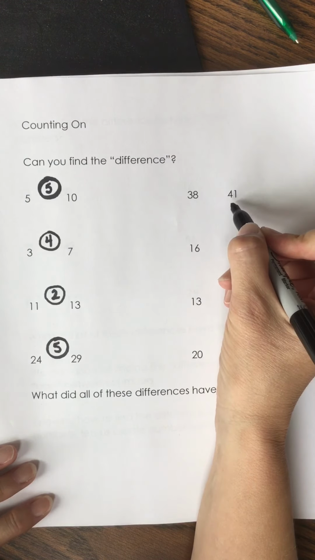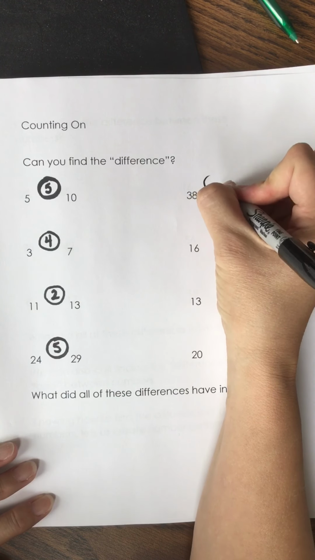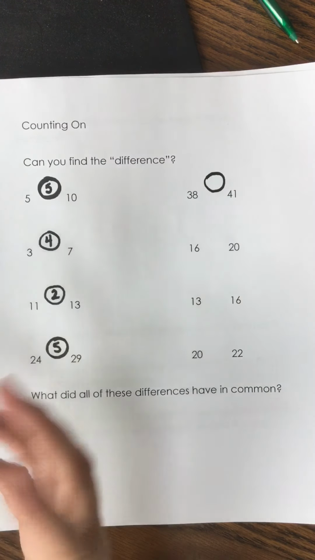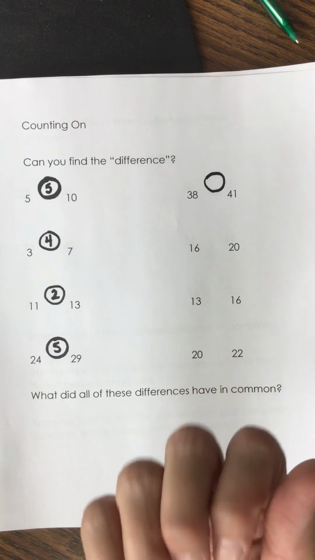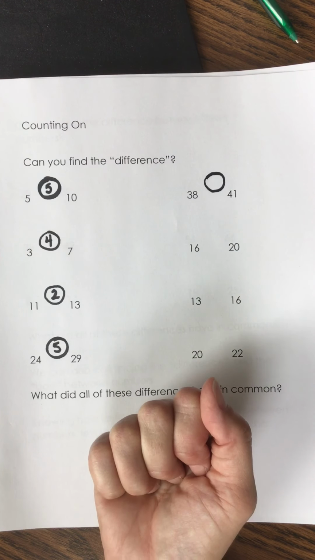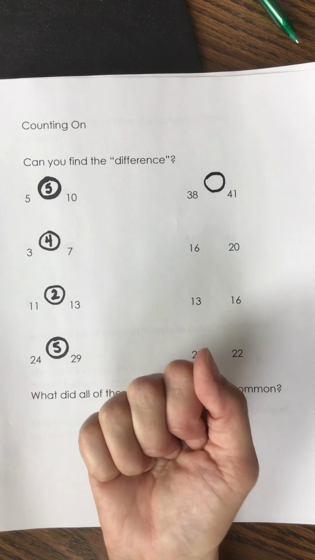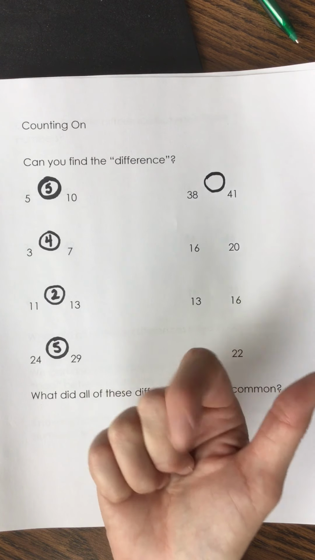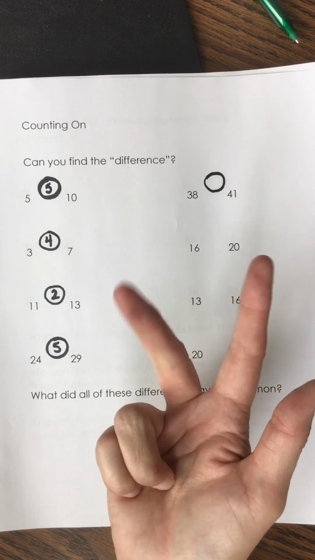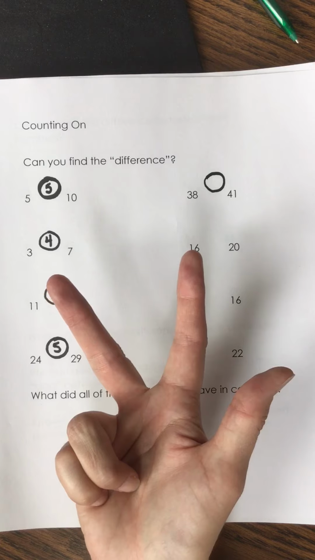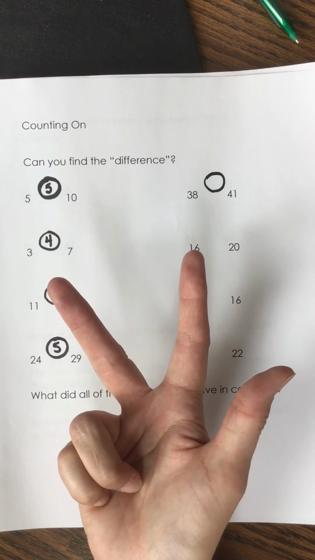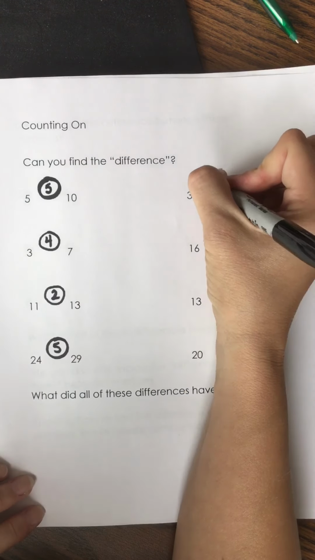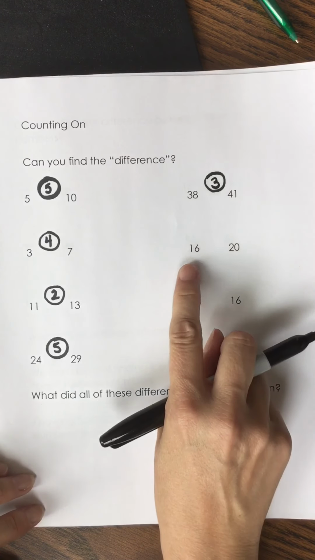38 and 41. They are not the same. I want to find the difference. Let's capture 38 together. Let's catch it. 38. Now let's count up. 39, 40, 41. What's our difference? 3. Thank you.